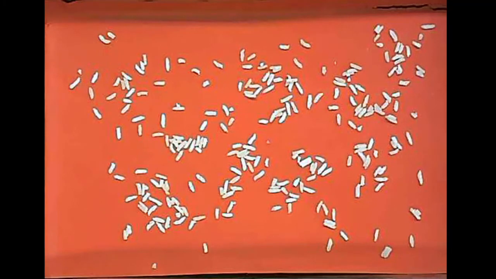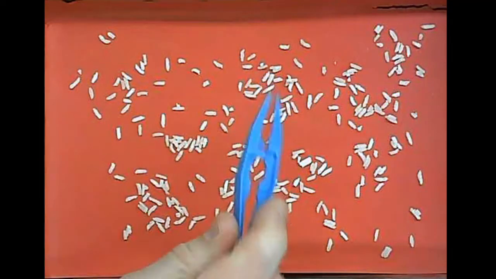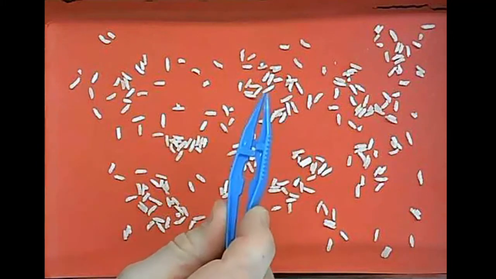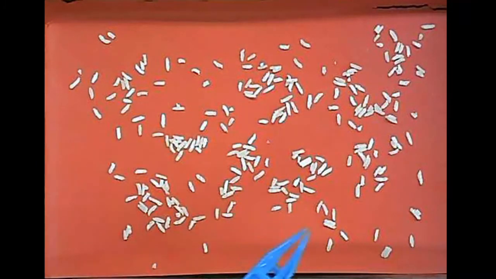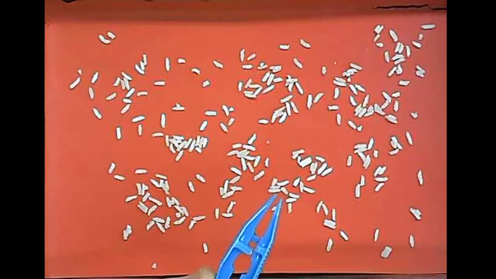So we're going to begin with the first set of beaks and our first seeds. Again, I'm only going to be able to remove one at a time, and I'm going to do this over the course of 10 seconds. So here we go. Ready, set, go.